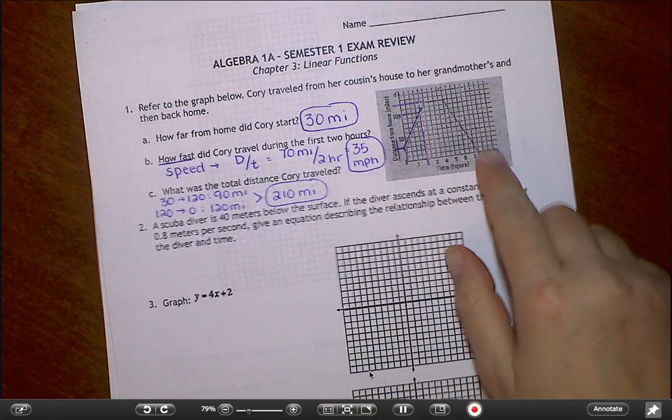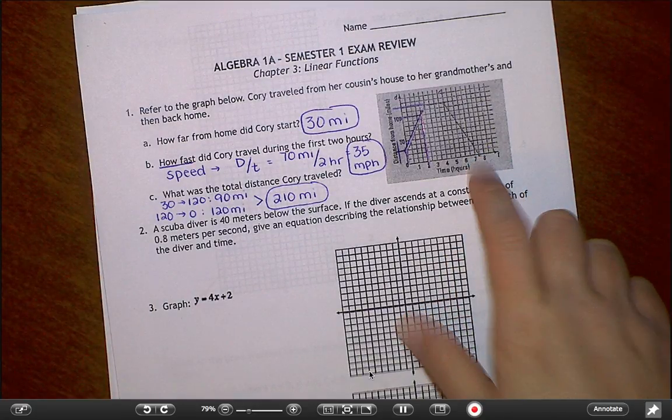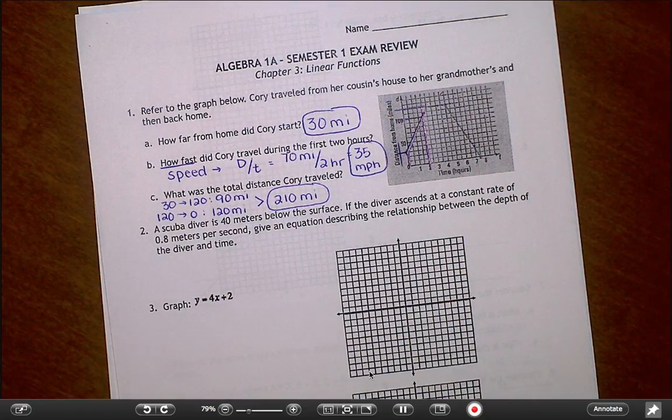Which again, just for reference, that would typically be about a 3 to 4 hour drive. And this apparently took her 8 hours because she is traveling at a speed of 35 miles per hour. But anyway, that's a conversation for another day.